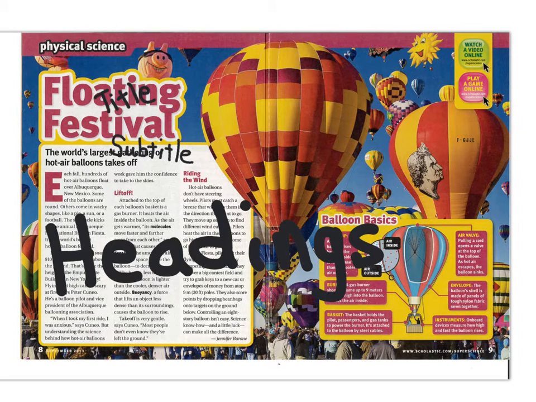Now I've looked at the title and the subtitle, I want to look at the headings. And here are the headings: Liftoff and Riding the Wind. So if I look at the title, Floating Festival, the subtitle, the world's largest gathering of balloons takes off, and then I see Liftoff and Riding the Wind, I have a pretty good idea what I'm going to read about.